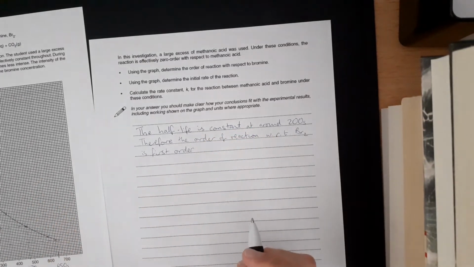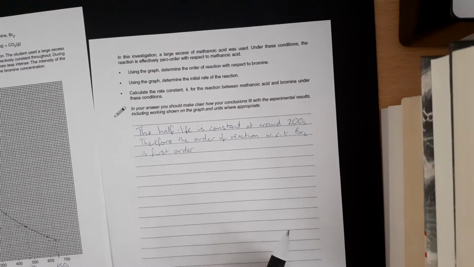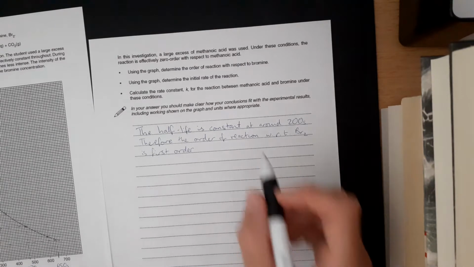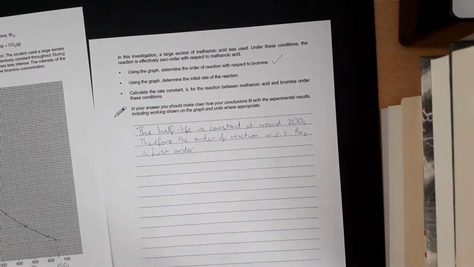Okay, remember, if your half-life is decreasing, then that's telling you you've got a 0 order reaction. If your half-life is constant, it's a first order reaction. And if your half-life is increasing, you've got a second order reaction. Okay. So we can now say we've done this bullet point.